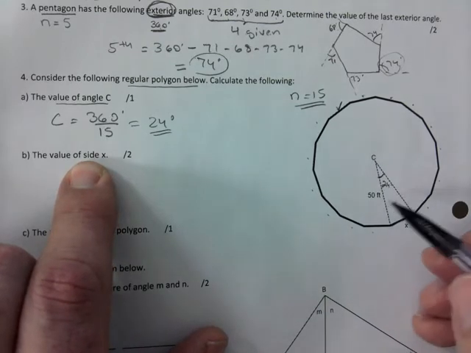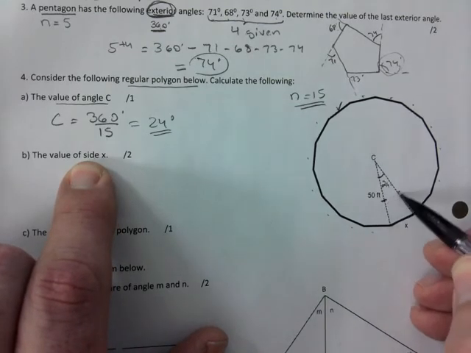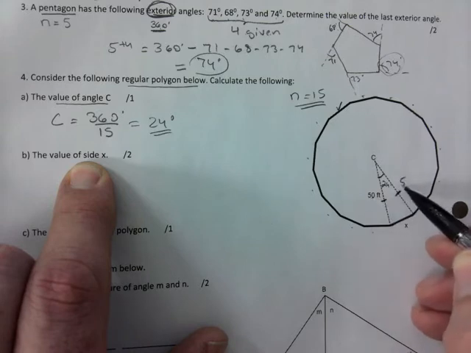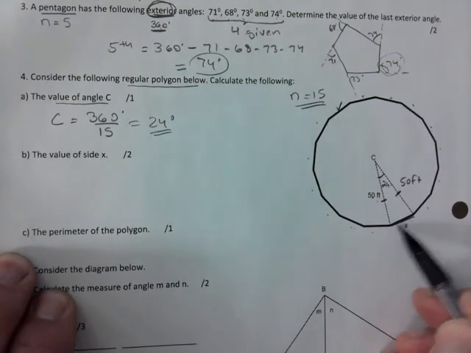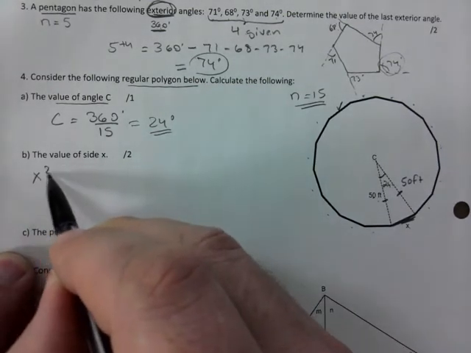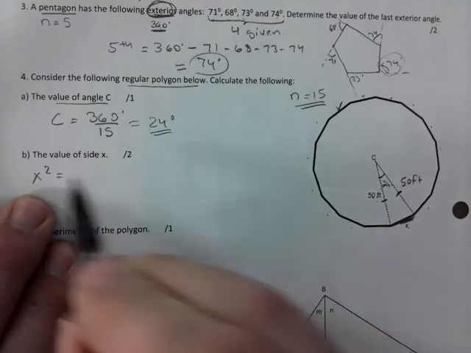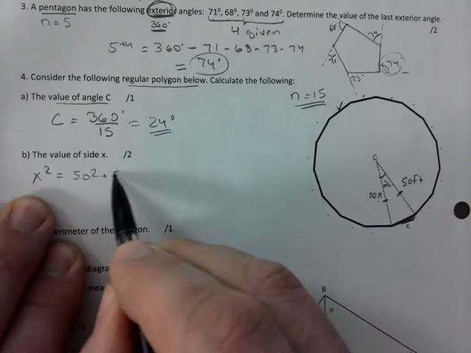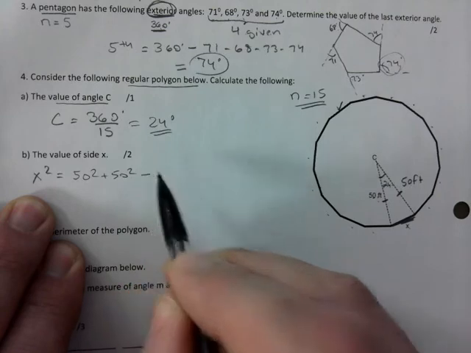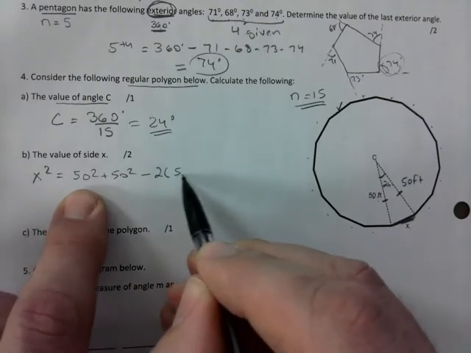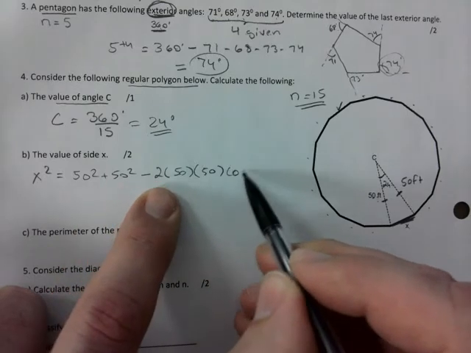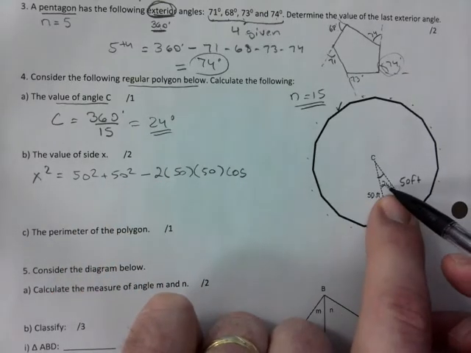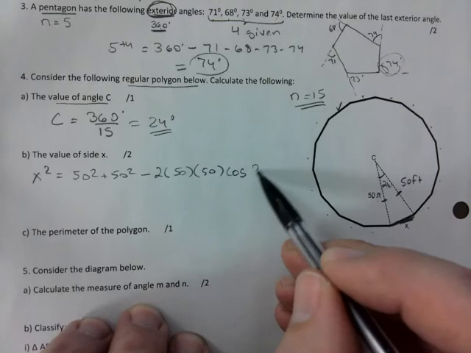And at first glance, right, you should notice that these two are the same. So this is 50 feet. You have a side angle side scenario. So to solve for this, we use cosine law. X squared is equal to 50 squared plus 50 squared minus 2 times 50 times 50 times cosine of the only angle you know, which is 24 degrees.